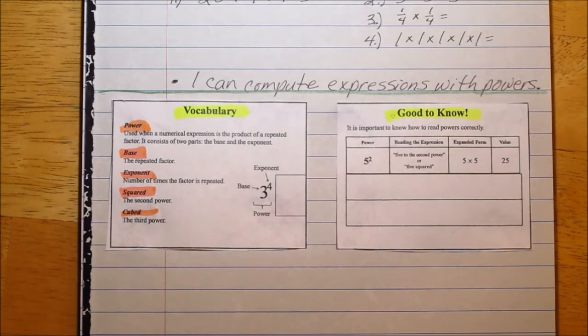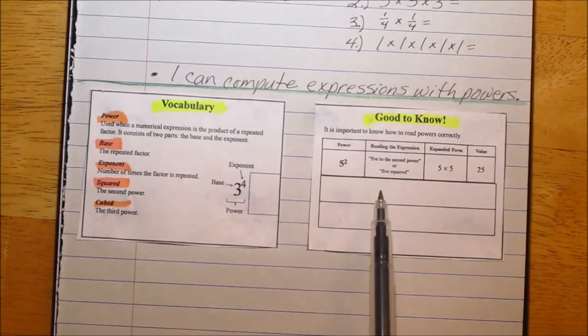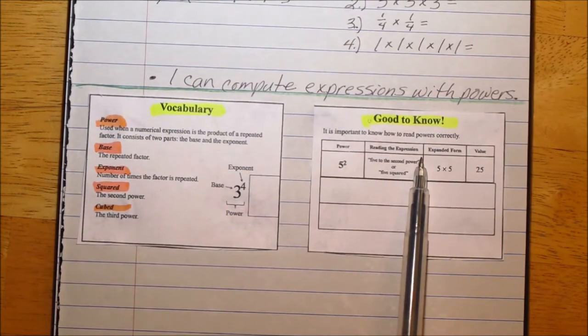Now, I referred to how we read exponents, and there's a couple of different ways, only because we read the ones that are squared and cubed differently. All the other ones we read the same, okay? So I think I'll take this here, and we'll talk about what it says here. So it's important to know how to read powers correctly.